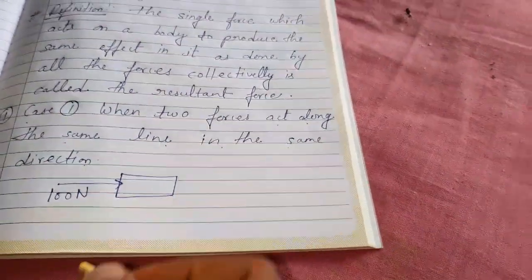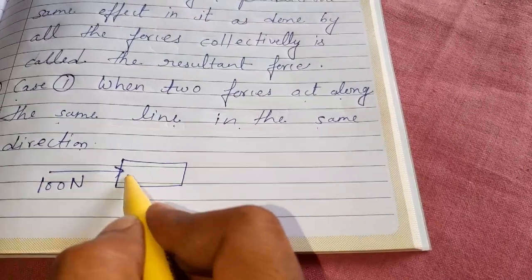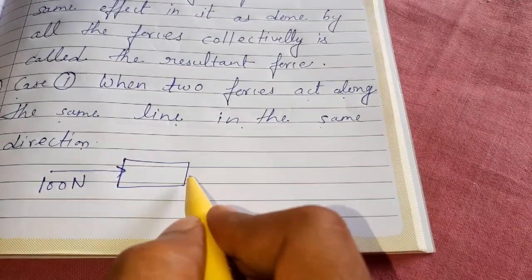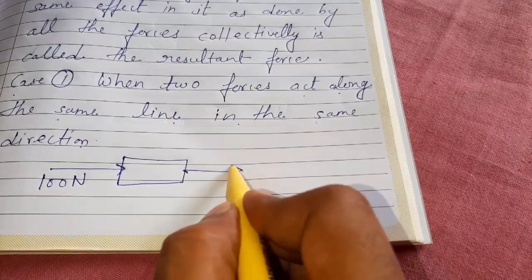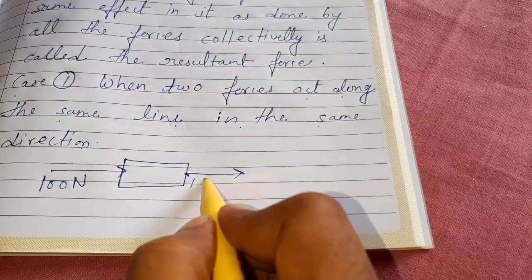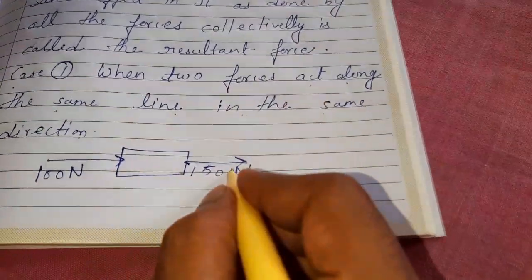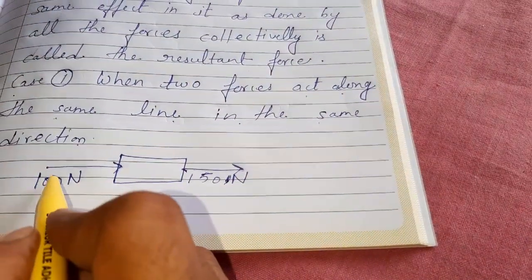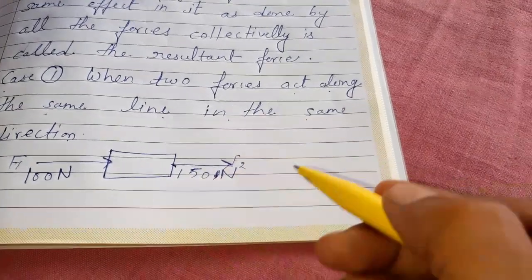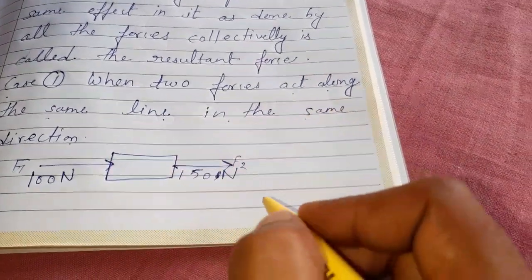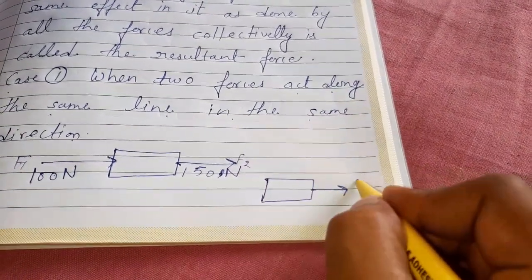So 100 Newton force is applied from this direction, and 150 Newton force is applied from this direction also. This is the F1 force, this is the F2 force, and where is the resultant force? The object is here and F is here.